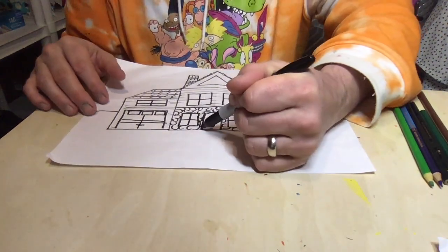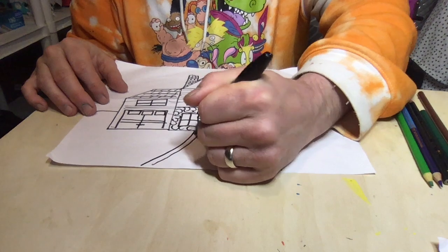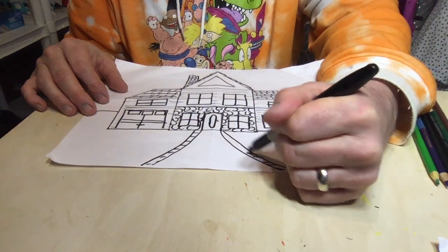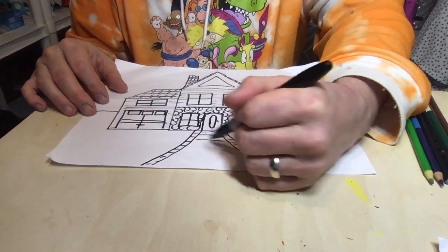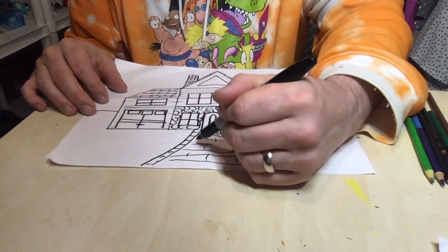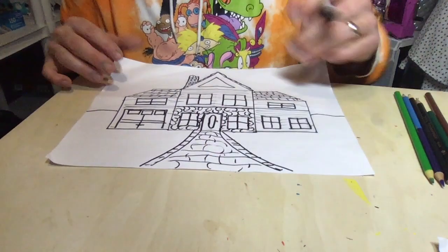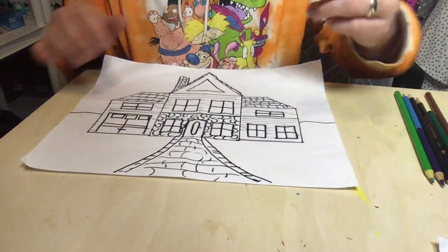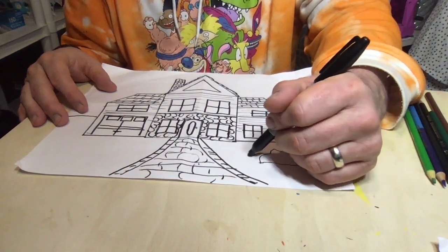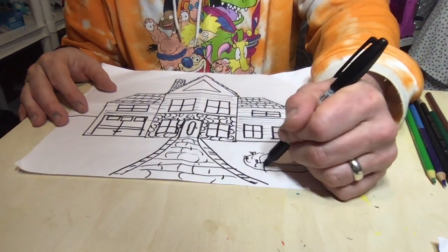And now maybe I want to go ahead and put in a beautiful walkway to the front of the house. And I can go on and on and on and think of all the things that I can add to make this picture attractive and beautiful. Okay? And now I'm going to go in, and maybe there's a bush right here, and it's surrounded by a beautiful flower bed. And I'm going to put flowers coming out.